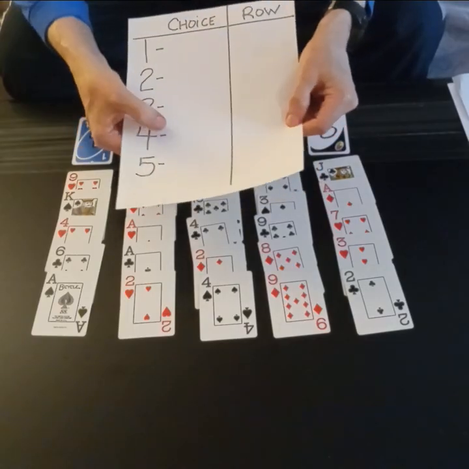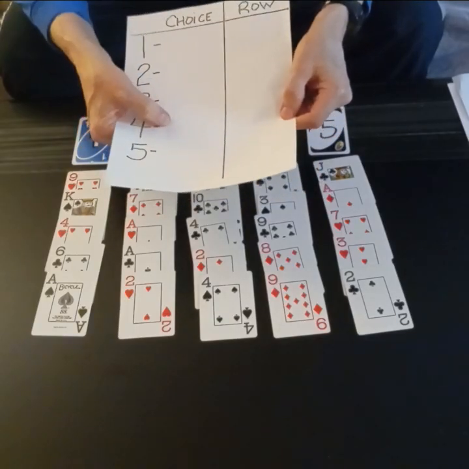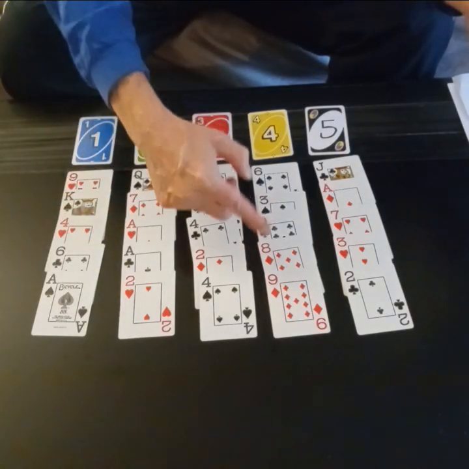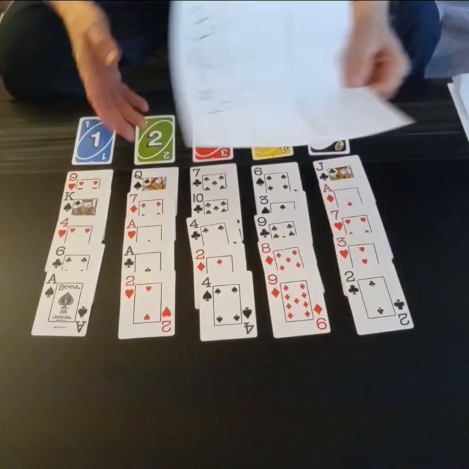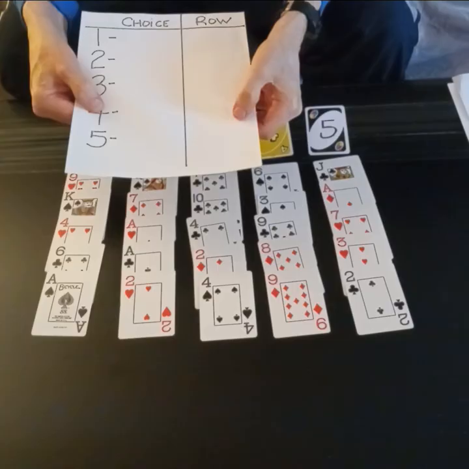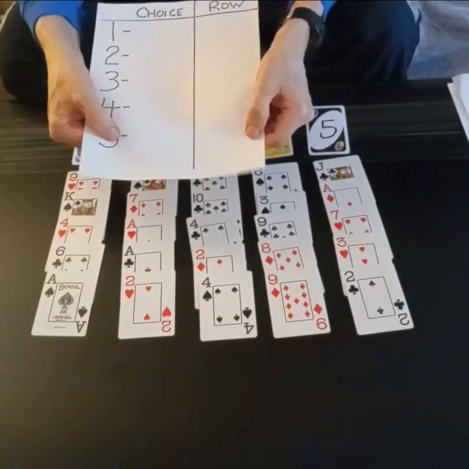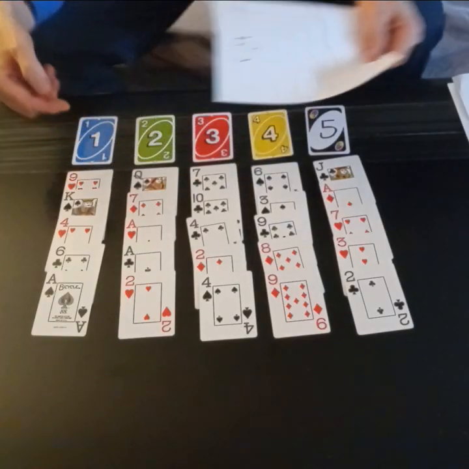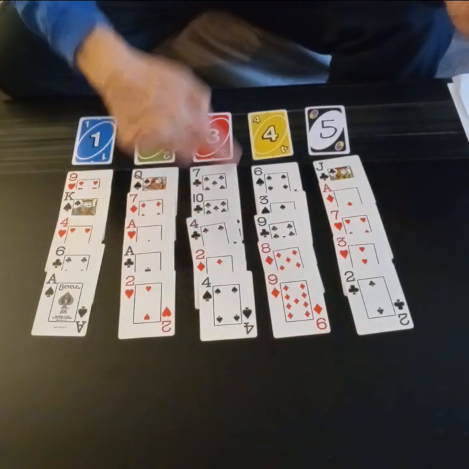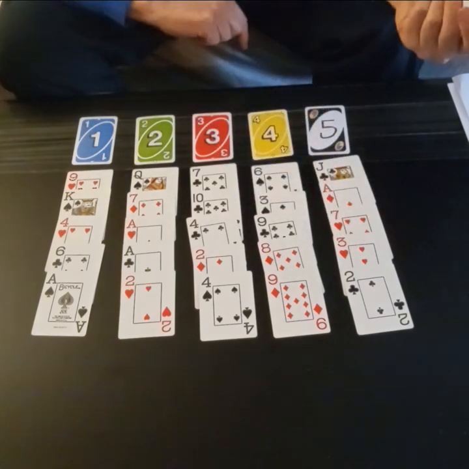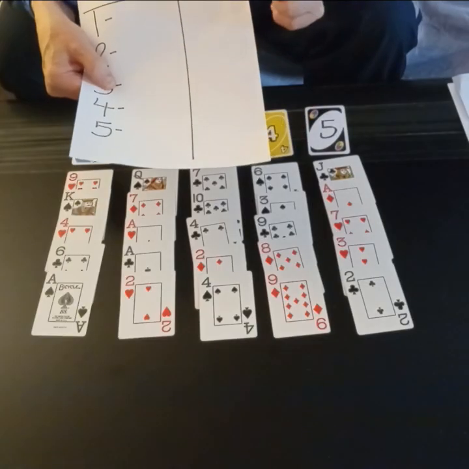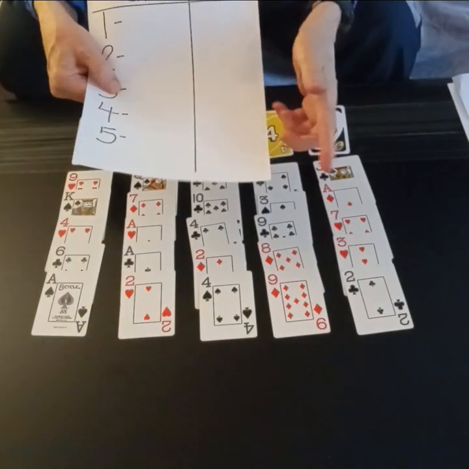Now look at your fourth card choice. Do you see that card in row 1, row 2, row 3, row 4, or row 5? Whatever row you see your fourth card choice in, that's the number you need to write over here. Okay? And finally, look at your fifth card choice. Do you see that fifth card choice in row 1, row 2, row 3, row 4, or row 5? Whatever row you see that fifth card choice in, you write it here. So you should have 5 numbers, and some of them could be the same.